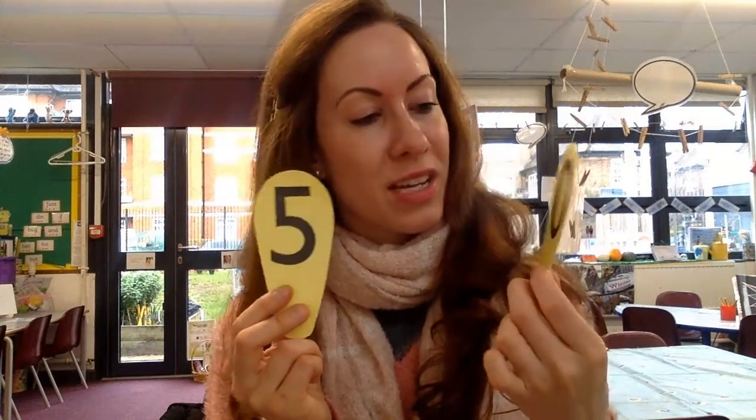Let's try a few more. How about 0 and 5. Is 0 more than 5? No, 0 is nothing, isn't it? We know that. 0 is absolutely nothing. 0 is even smaller than 1 because 1 is 1. 0 is none. Nothing at all. So 0 is less than 5 and 5 is more than 0.